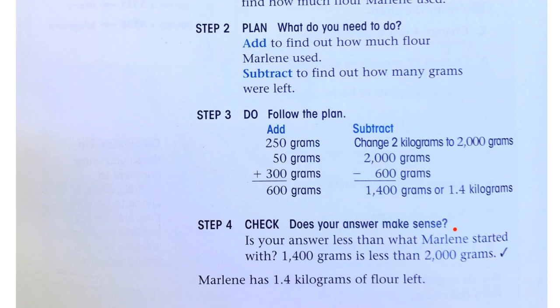Does the answer make sense? Is your answer less than what Marlene started with? 1,400 grams is less than 2,000 grams. Yes, that makes sense. She certainly wouldn't have more flour after she used up some flour. So she has less flour. That makes sense.